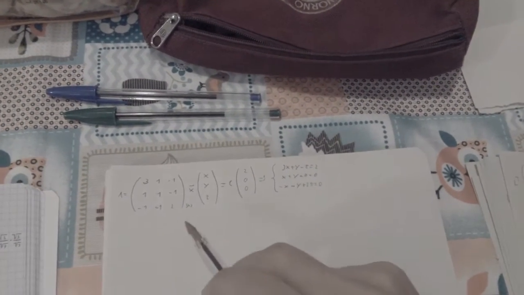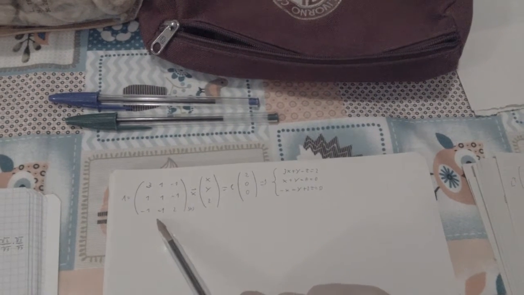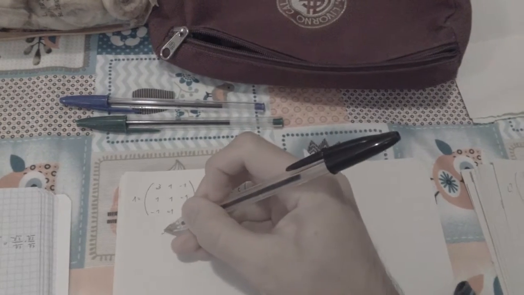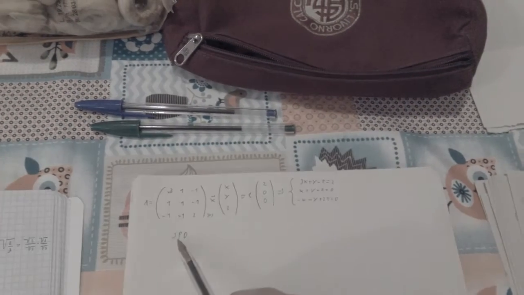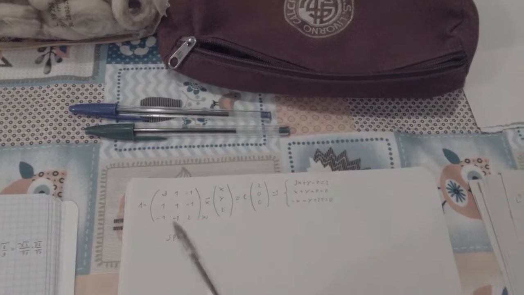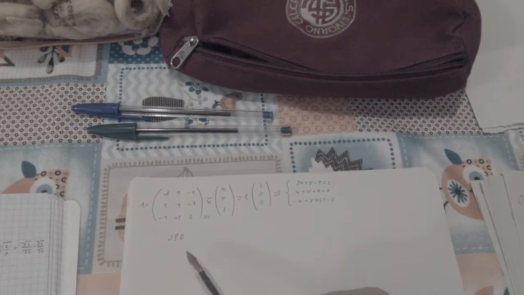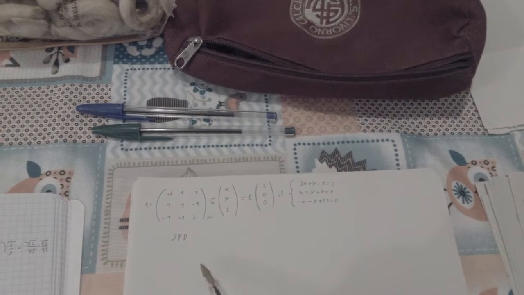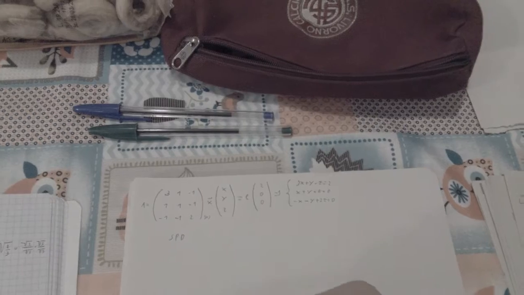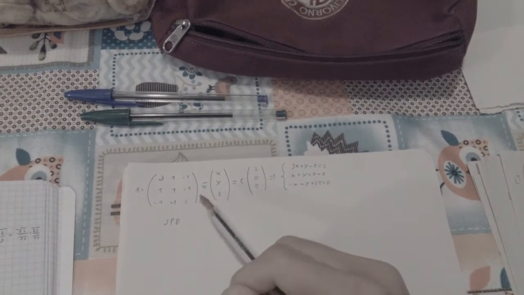But before we do that, please note that we have to check whether A is an SPD, a symmetric positive definite matrix, or not. If it is, we can go on and do the Cholesky decomposition. If it's not, then we're not going to proceed with the decomposition.